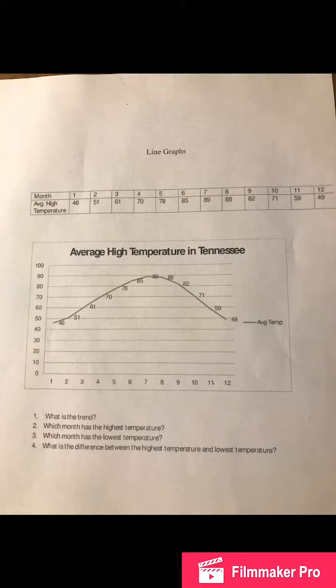Now look at the line graph and answer these questions to yourself. Which month had the highest temperature? Your answer should be July with 89 degrees. Next question. Which month had the lowest temperature? Your answer should be January, 46 degrees.